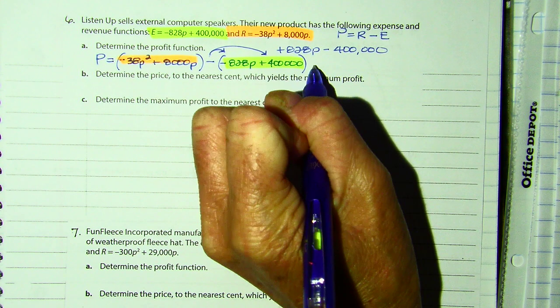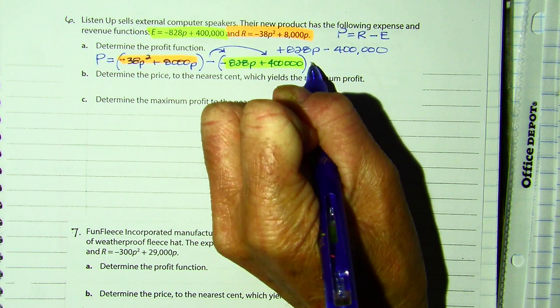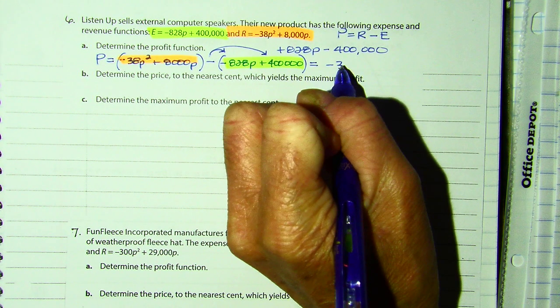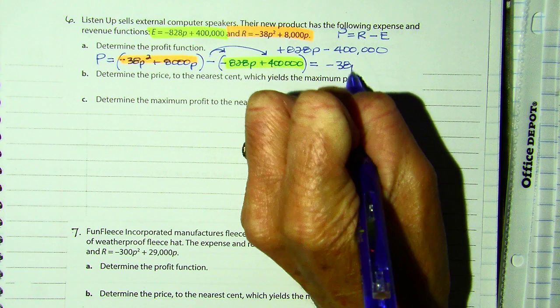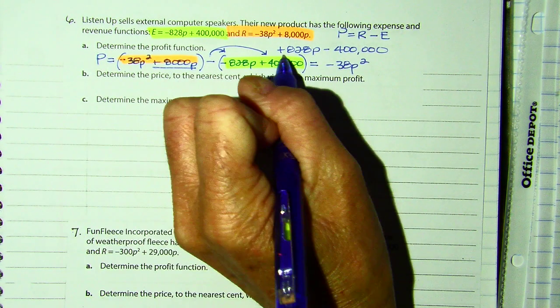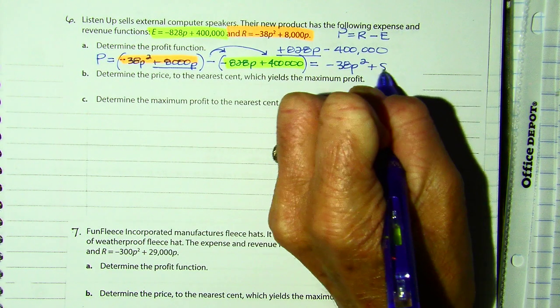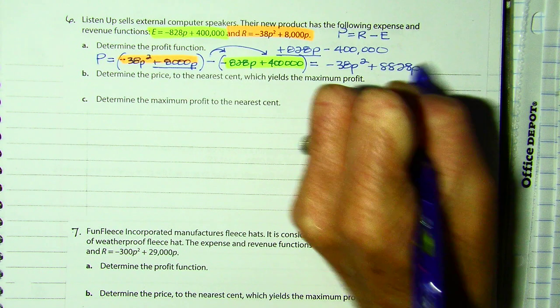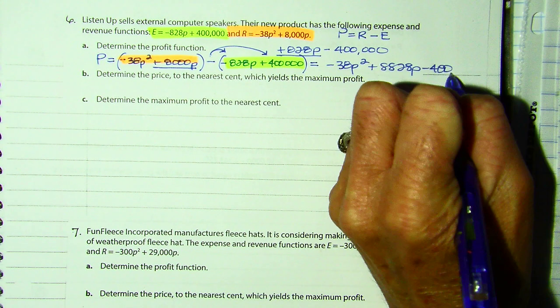So my profit equation is going to be negative 38p squared. 8,000p plus 828p is 8,828p minus 400,000.